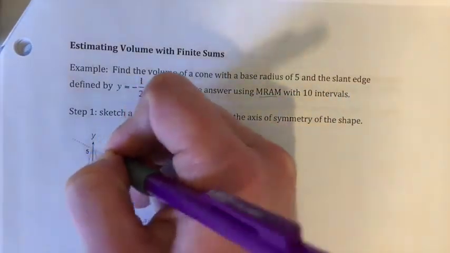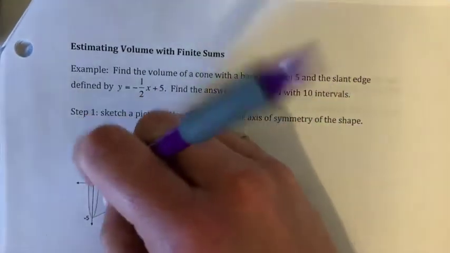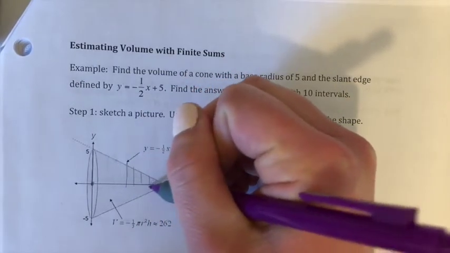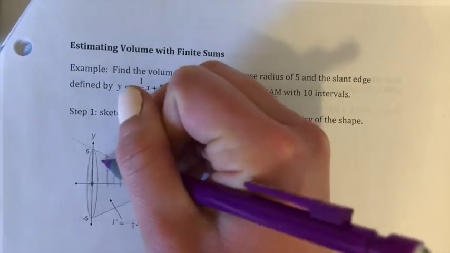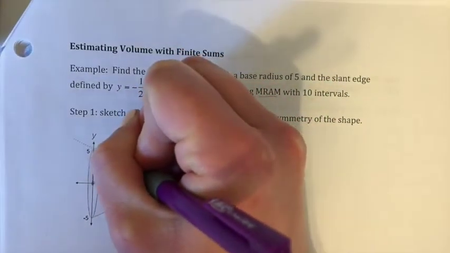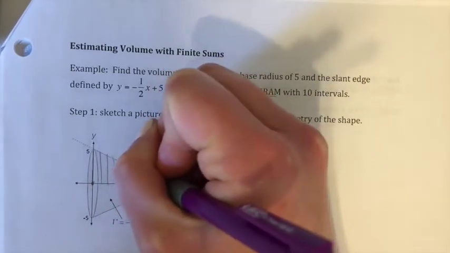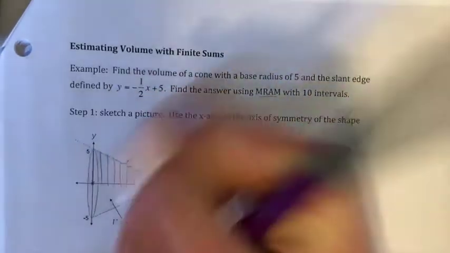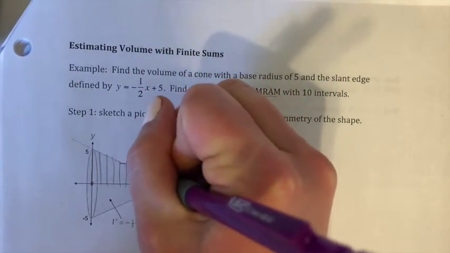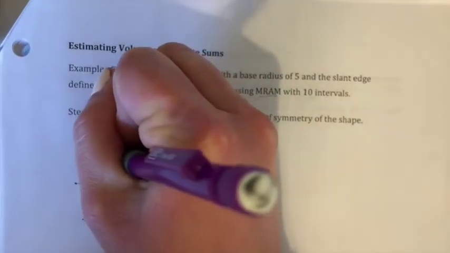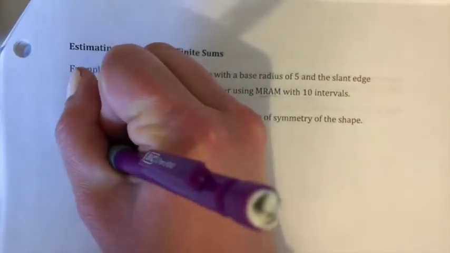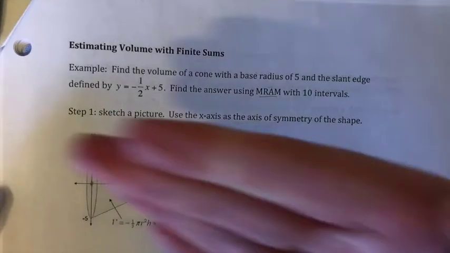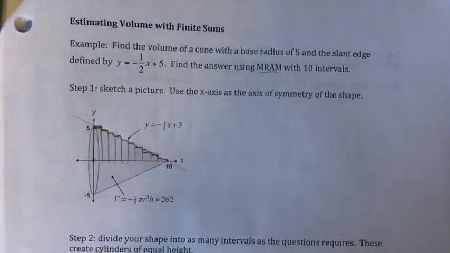We're going to split this into 10 rectangles. Oops, yesterday I said you would never have to do more than 8. I guess I lied. So there's our 10. If we're using the middle of each of those 10 rectangles, it would kind of look like that. That one got ugly, whatever. The cone itself would be jagged, but you'd still get a pretty accurate approximation of that volume.